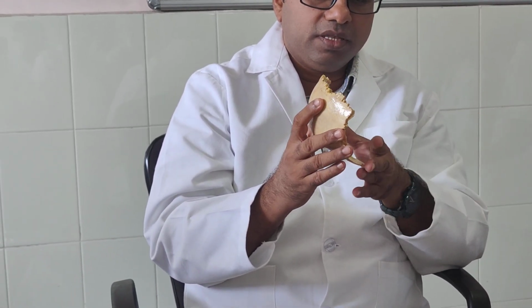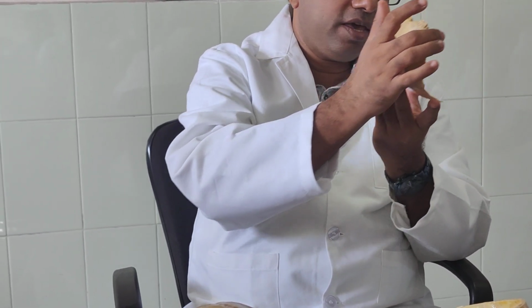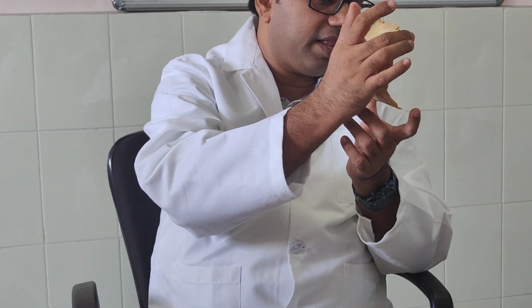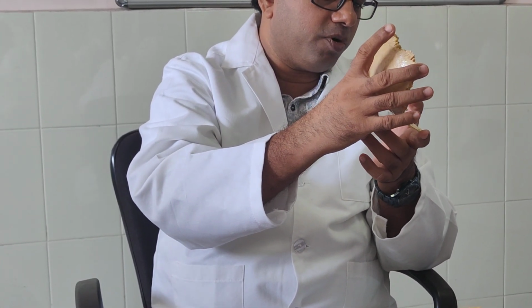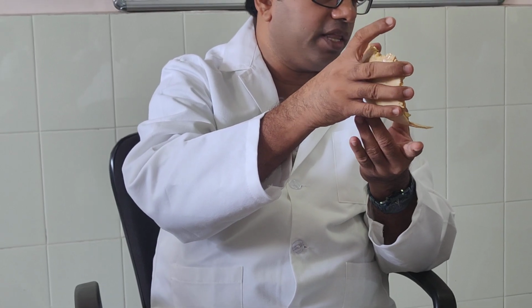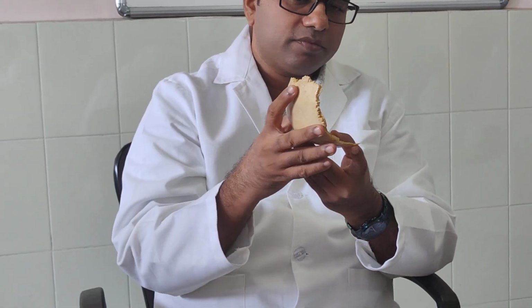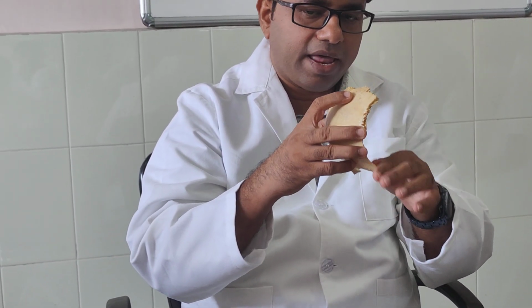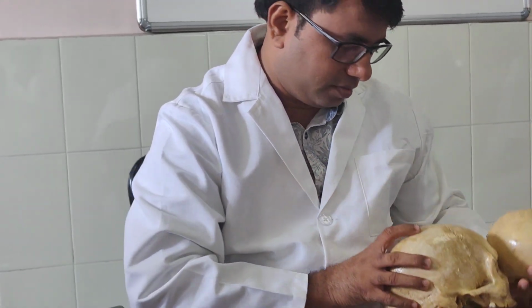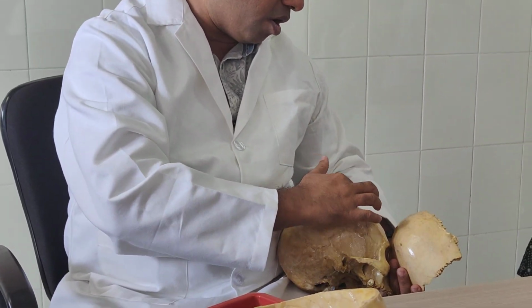Now come to this parietal bone. This is one of the easiest bones of the cranium. It has an anterior superior angle, anterior inferior angle, posterior inferior angle, and posterior superior angle. So 4 angles. This border is the anterior border or frontal border.